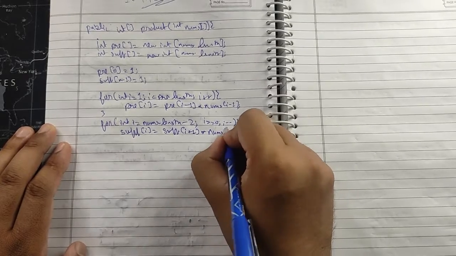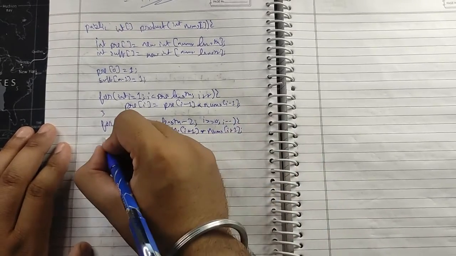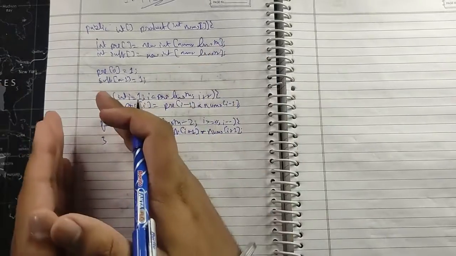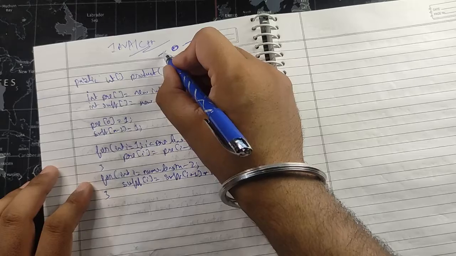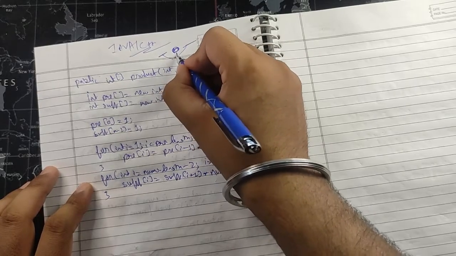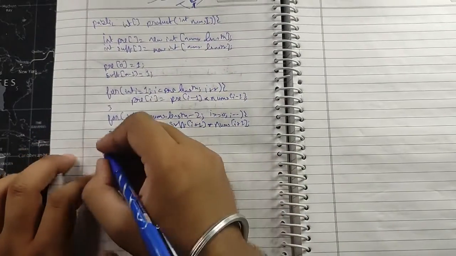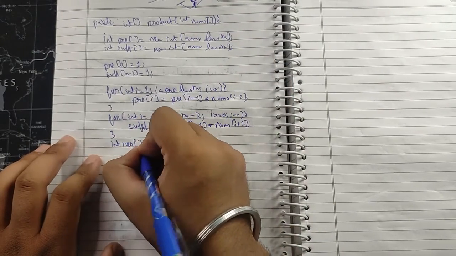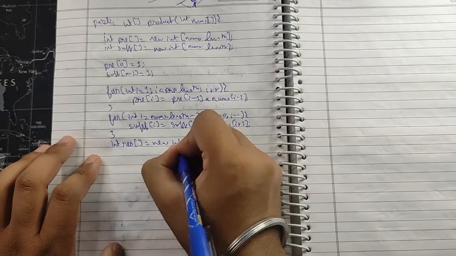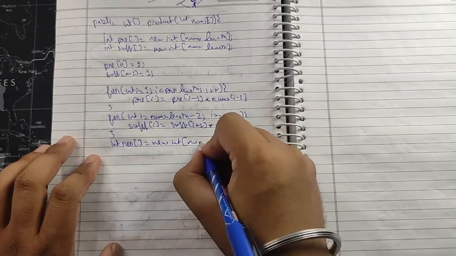I hope, ladies and gentlemen, you are getting what I'm doing. Now we have the current position, the previous value and the after value, and if I multiply these two things together, we will get our current value. And we have to store that value as well. So let me create one result array, which we want to store, new int, size of nums.length.